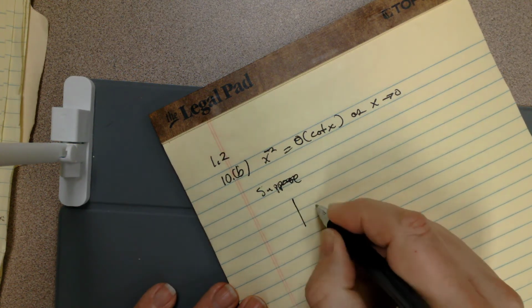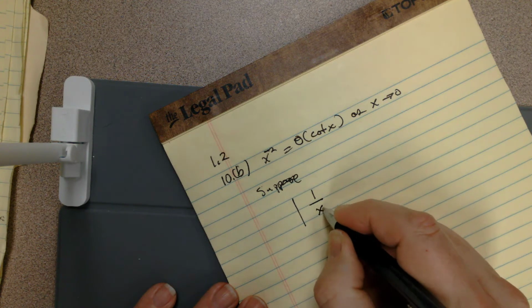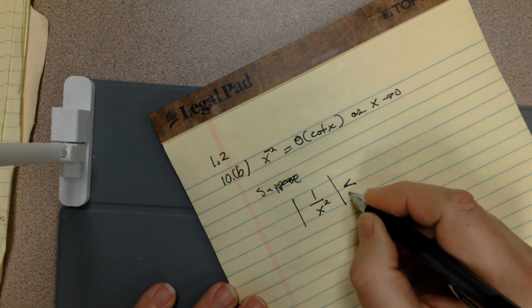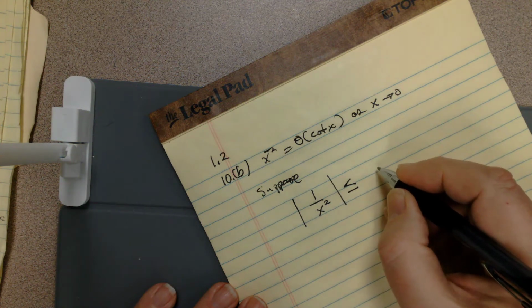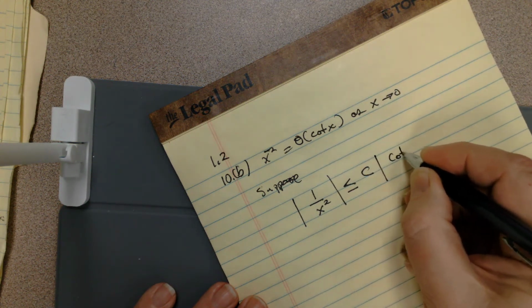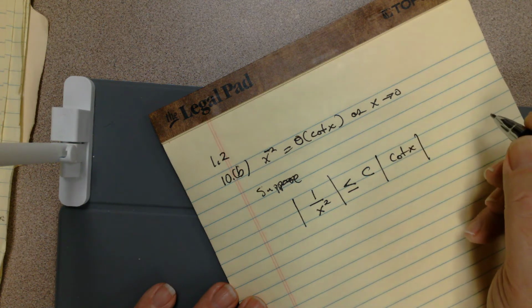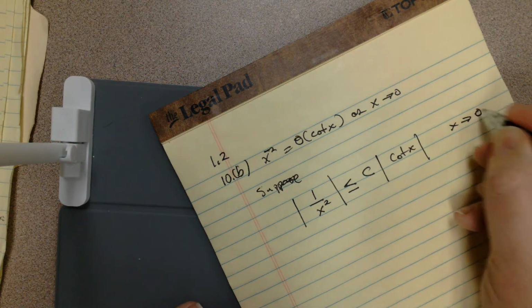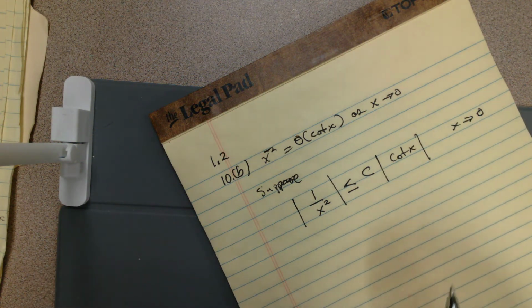that the absolute value of 1 over x squared is less than or equal to some constant times the absolute value of cotan of x, okay, for x approaching 0, for small values of x.